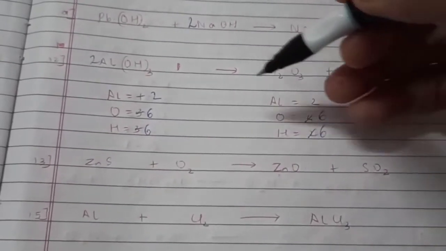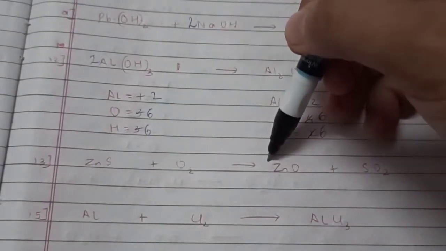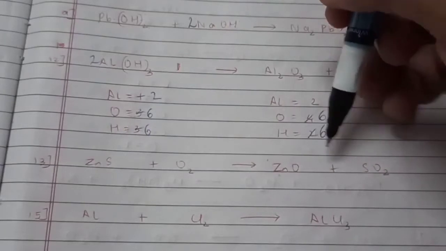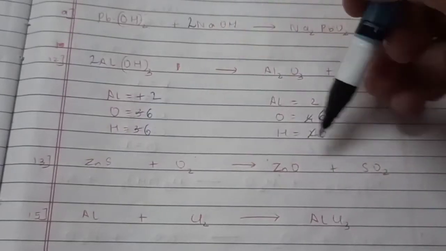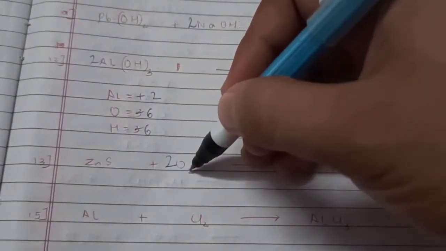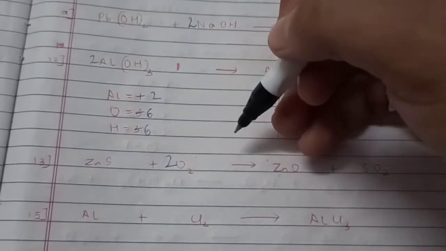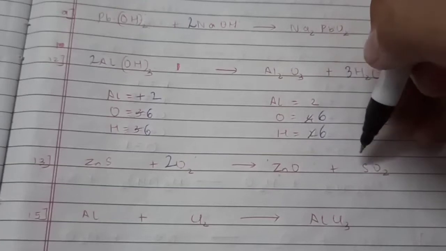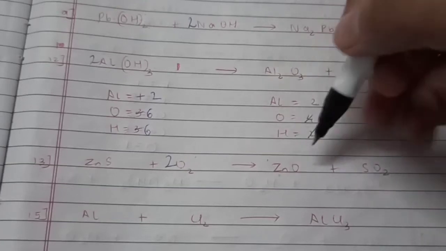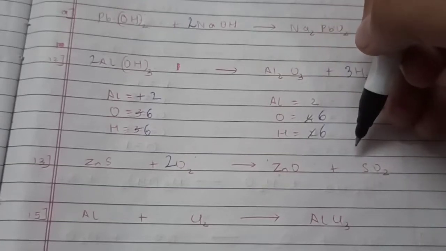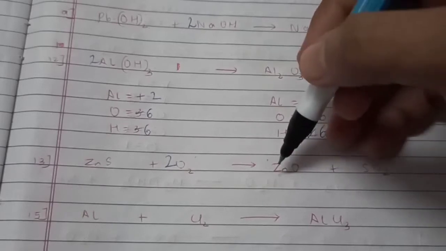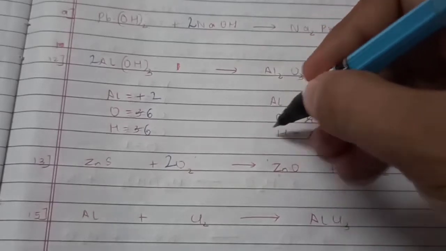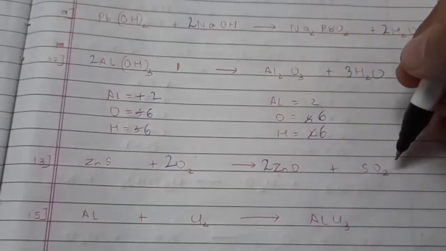13th one. Zinc 1, zinc 1. Sulfur 1, sulfur 1. But oxygen is 2 and oxygen is 3 out here. So we'll have to increase this. 2, that becomes 4. But it's 3 here, so we'll have to increase this further. So which one should we disturb? Well, either is fine because ultimately both will have to be increased. So let's do this. If I put a 2 out here, now that's 2 plus 2, 4 oxygen atoms.